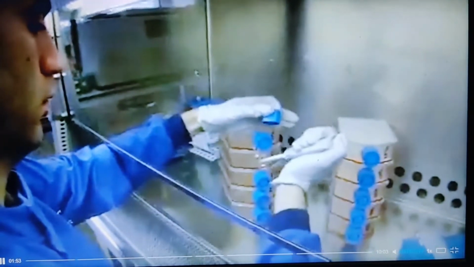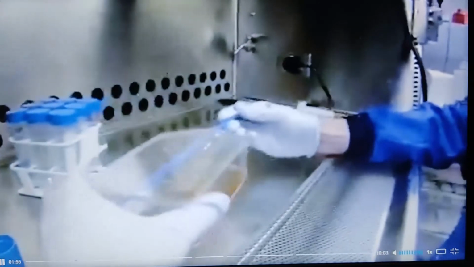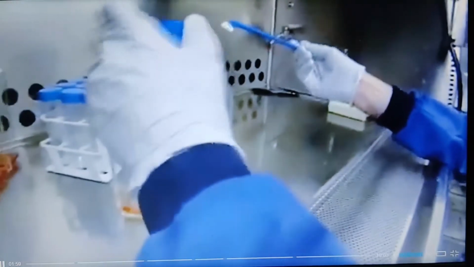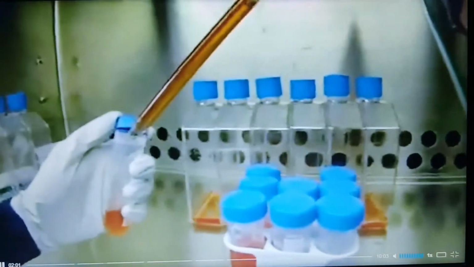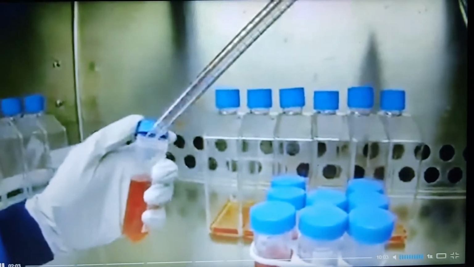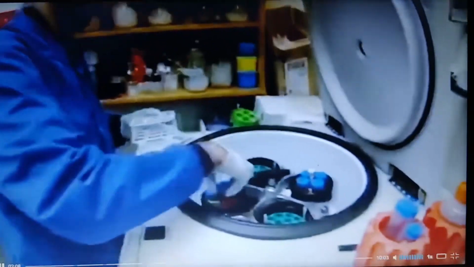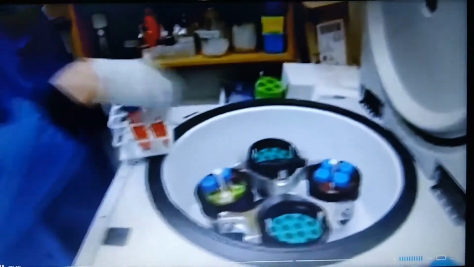10 confluent flasks of cells are induced by treatment with 10 micromolar cadmium chloride for 16 hours before being scraped off into media. The suspended cells are then transferred to 50 ml tubes and the cells pelleted by centrifugation. These cells are then washed 3 times with ice-cold PBS before finally being pelleted.